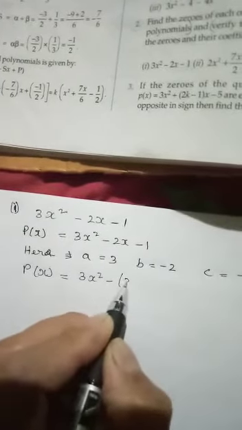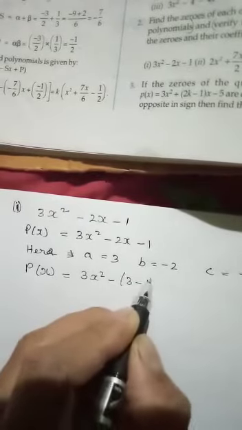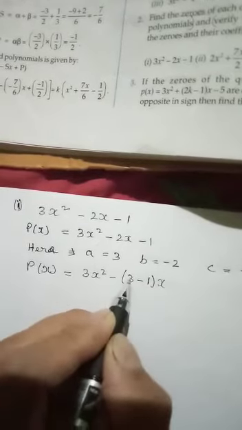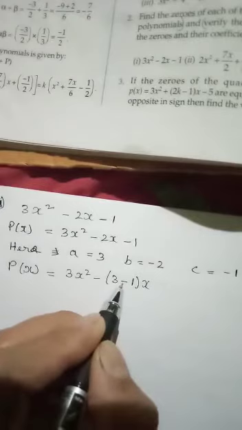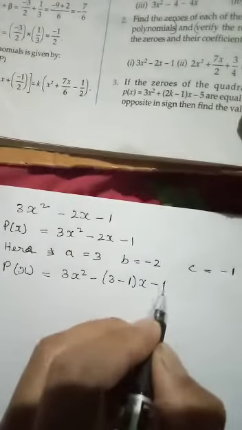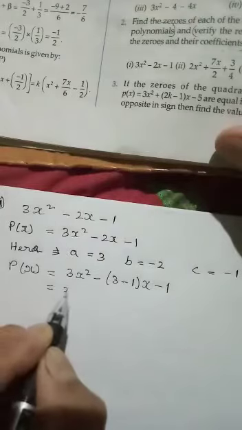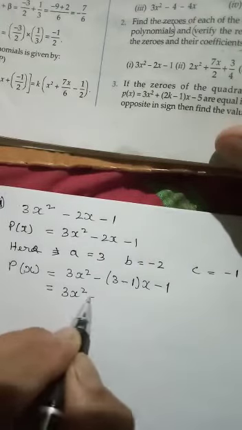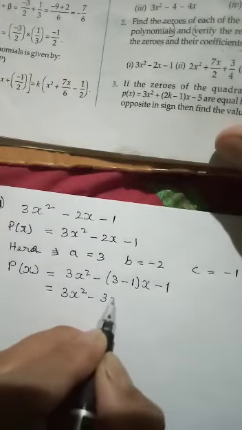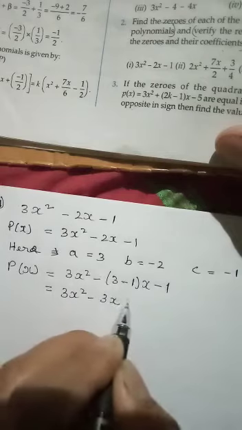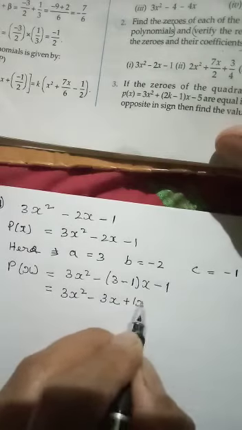So here 3 minus 1. Always make a habit to write bigger one minus small. Okay, this one sign will come from here. Then minus 1. There you will have 3x square. What to do? Remove the bracket. 3x minus 2 minus, plus 1x minus 1.